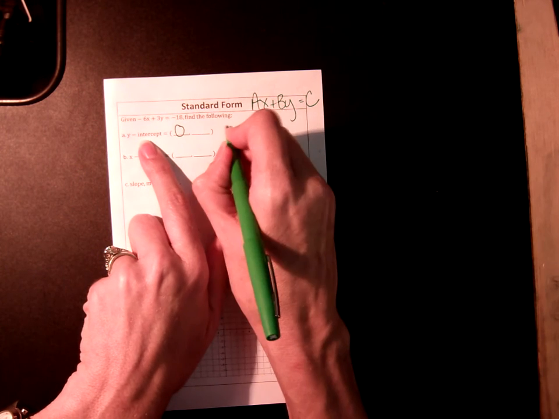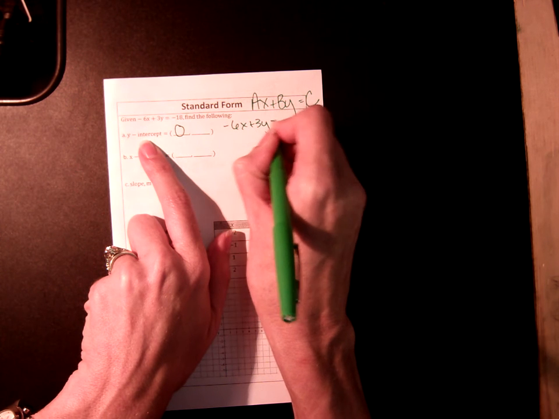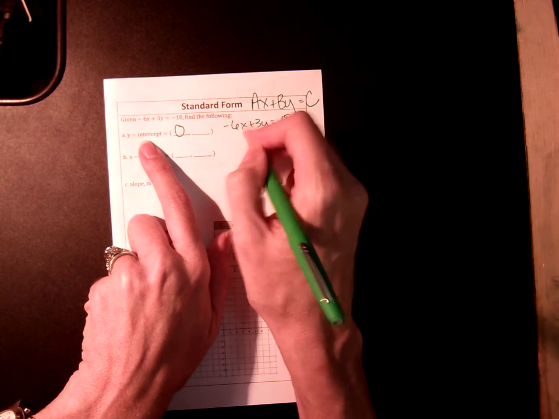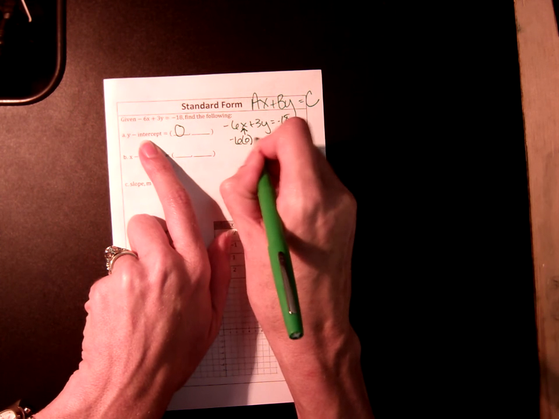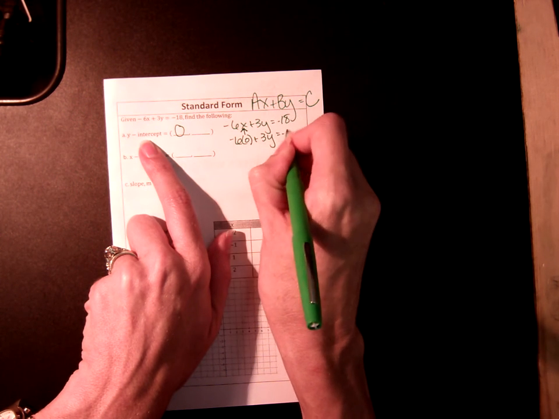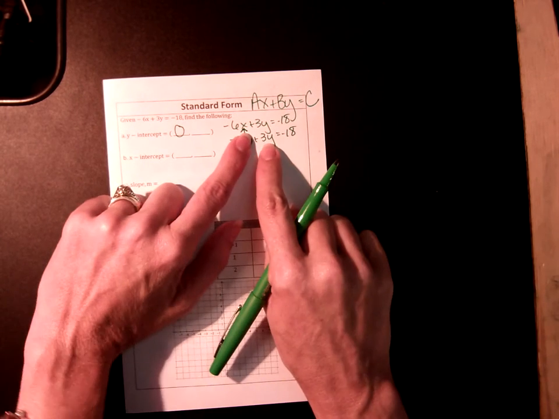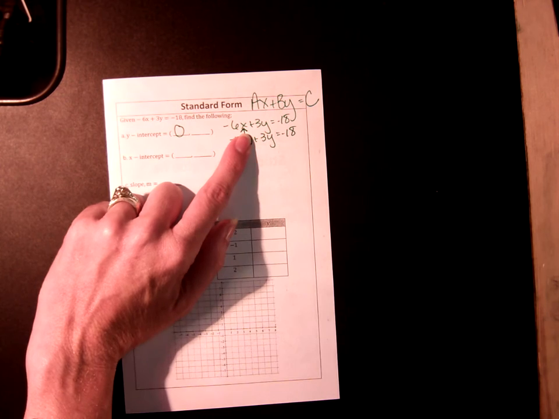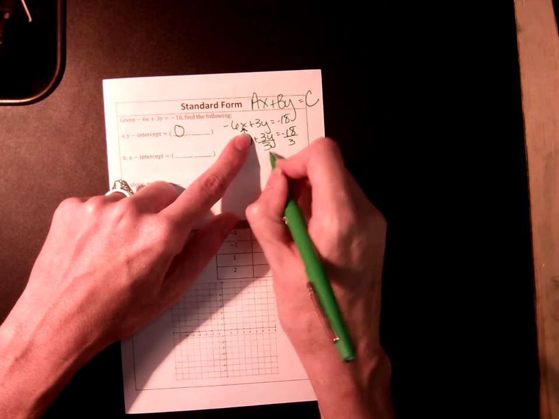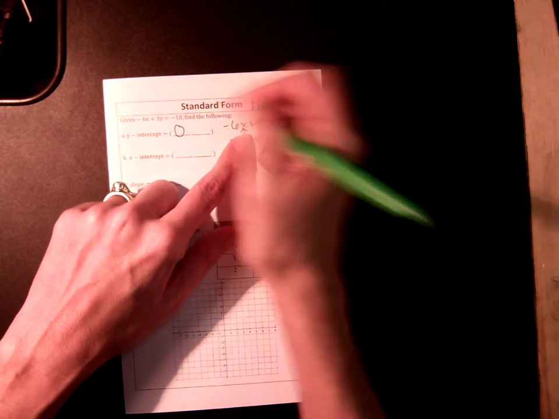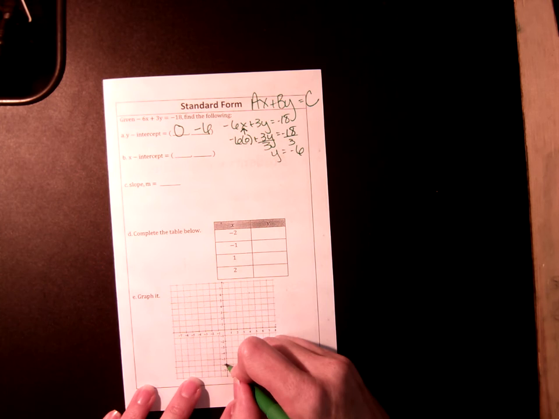So I'm going to take my equation, negative 6x plus 3y equals negative 18, and put a 0 in for x. When I multiply that, I'm left with just 3y equals negative 18. Divide by 3, so y equals negative 6. I know my y-intercept, and we'll go plot it.